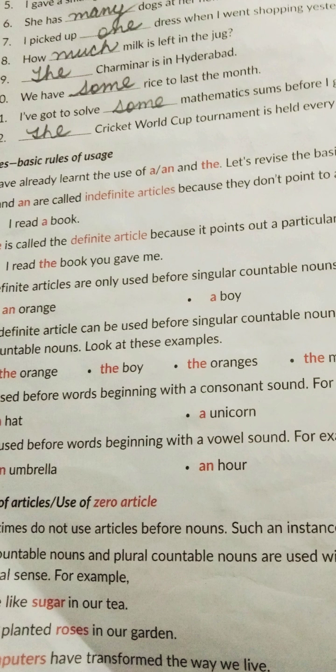A unicorn. So unicorn, why? You will say here u is a vowel, but we have used a here because although u is a vowel letter, when we say unicorn it is the sound you. So y is a consonant sound, so we use a unicorn.